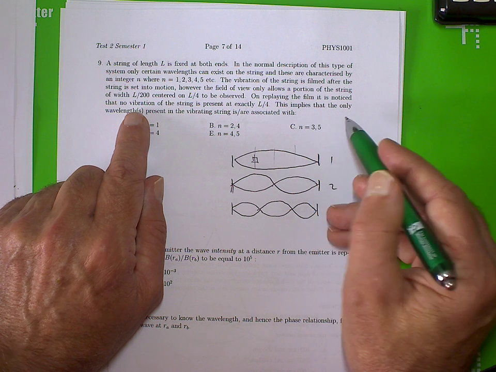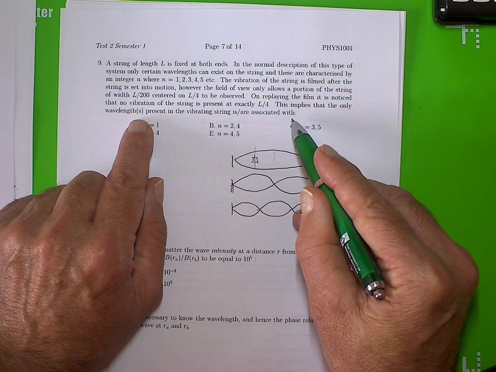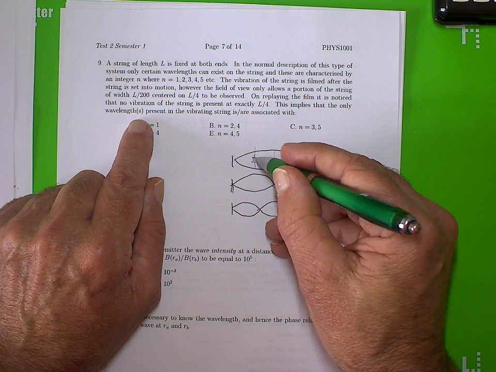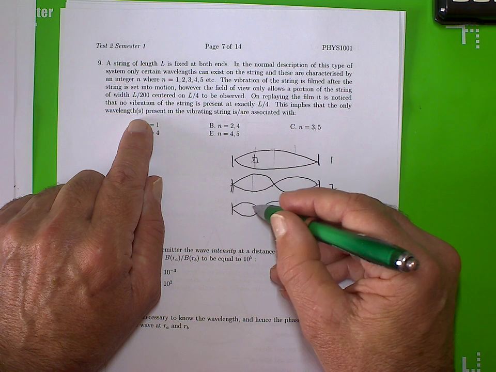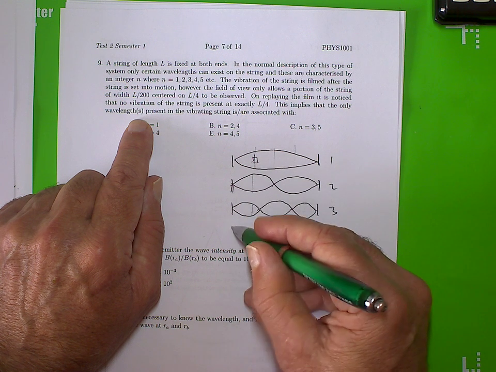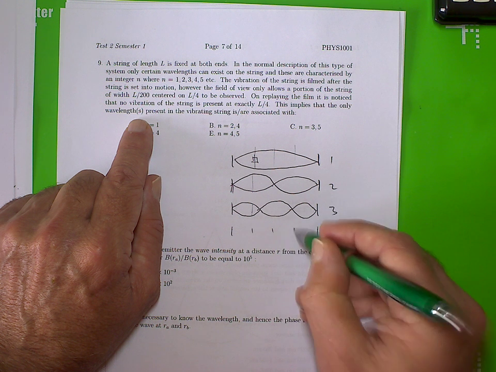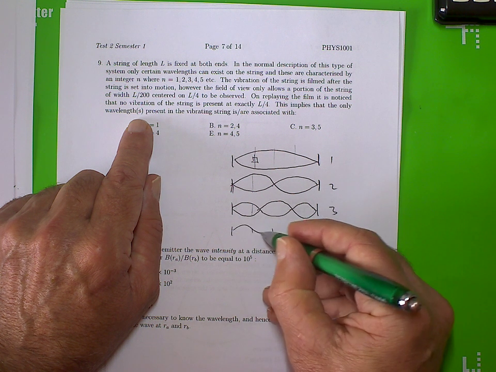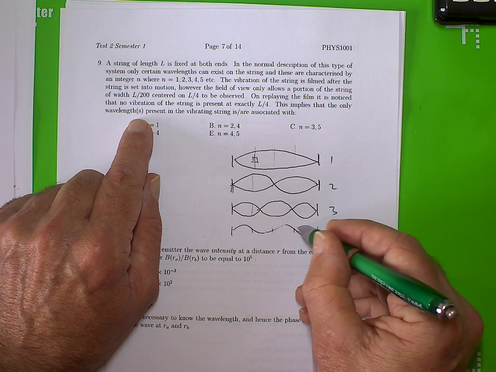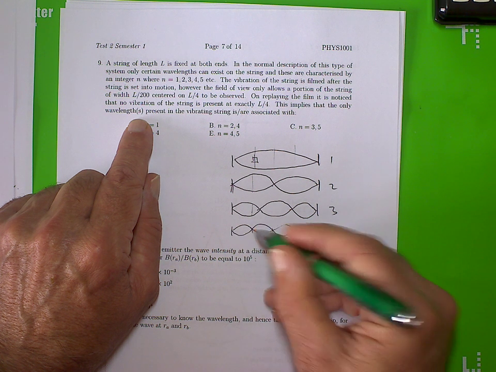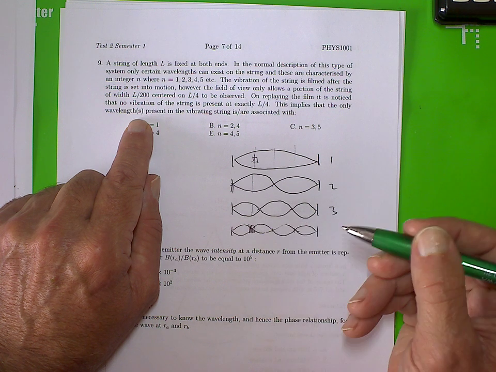Okay. This implies that the only wavelengths present in the vibrating string are associated with, well, let's have a look. Not n equals 1, because definitely it goes up and down there, or n equals 2, or n equals 3. No, we're actually going to have to go all the way to n equals 4, where when I draw the picture I have to divide into 4 bits, and sure enough, that bit, the window there, is a window where there will be no vibration.